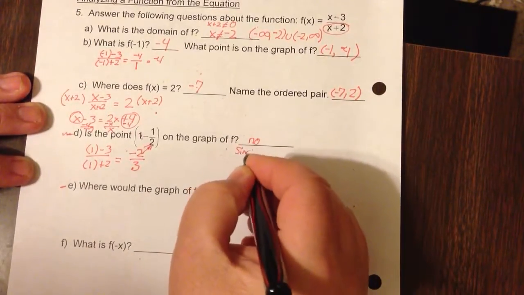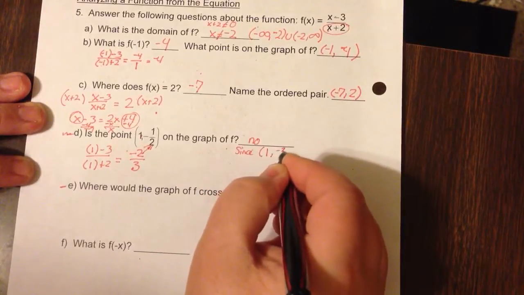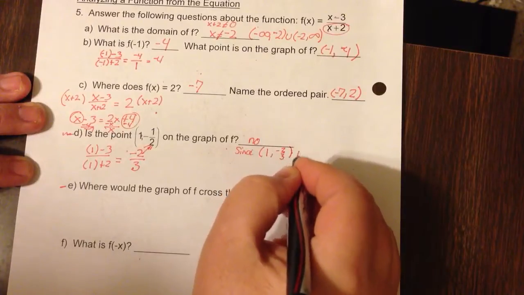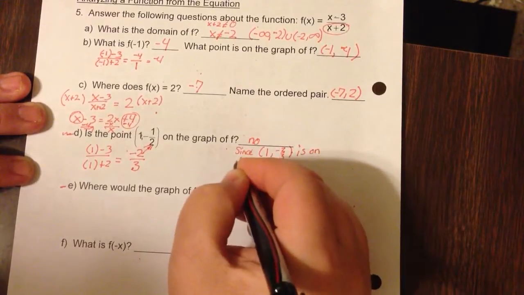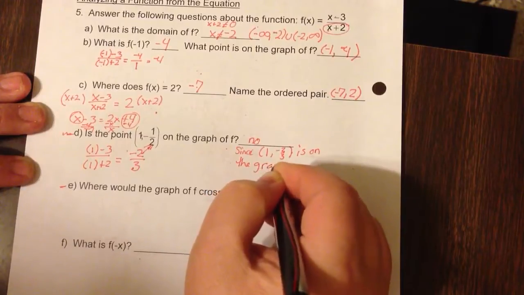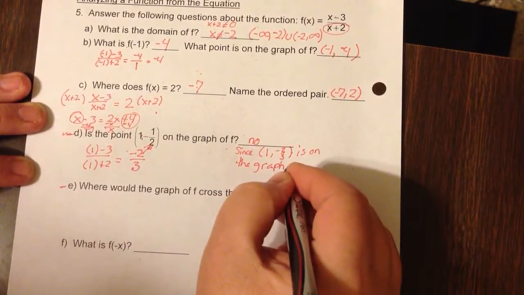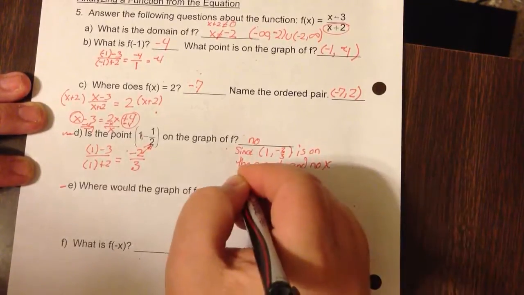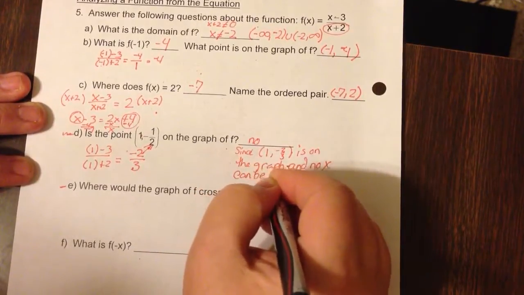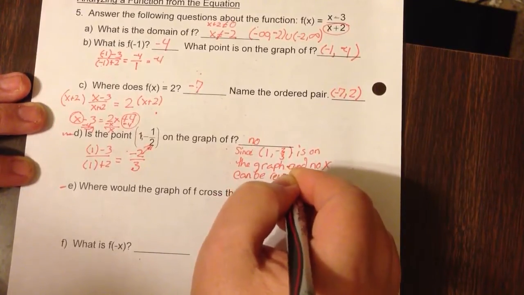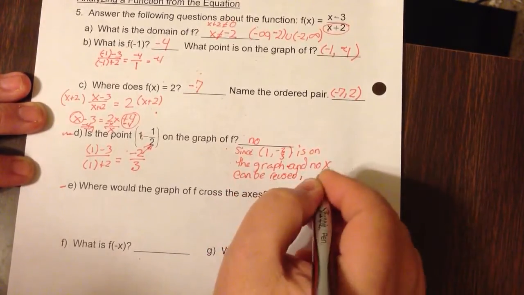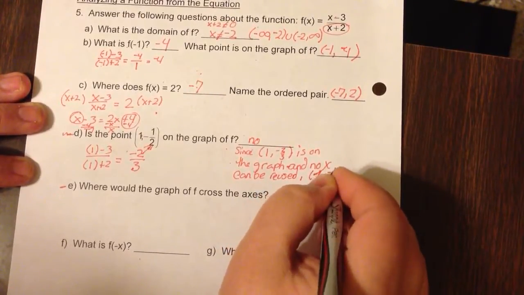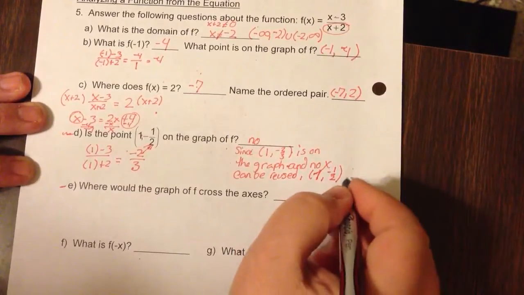Since 1, -2/3 is on the graph, and no x can be repeated or reused, 1, -1/2 is not on the graph.